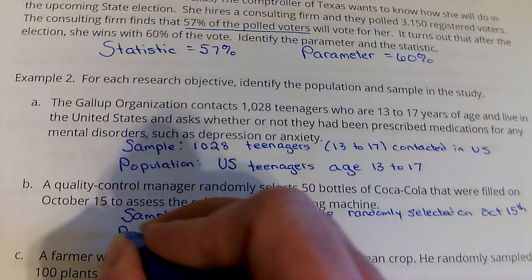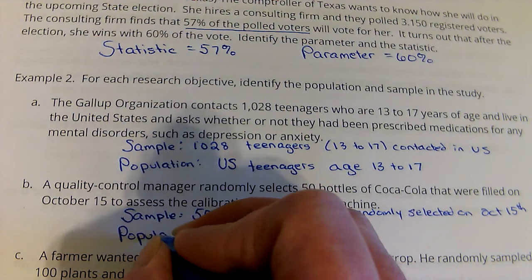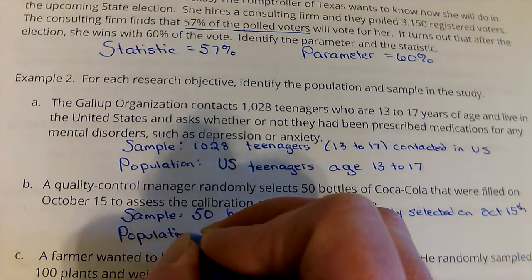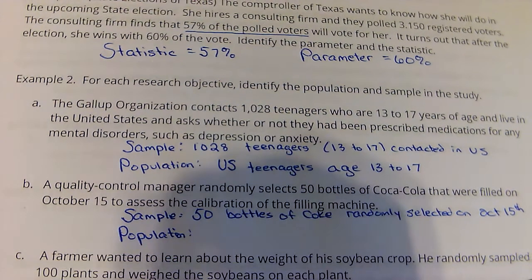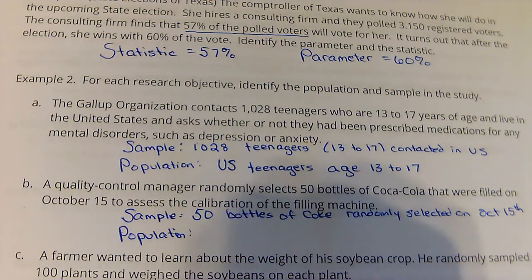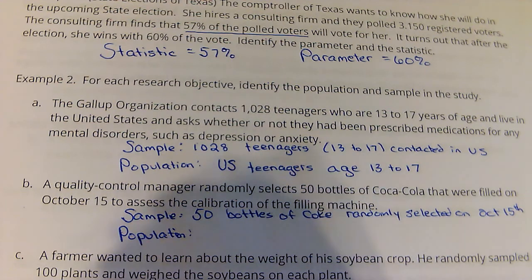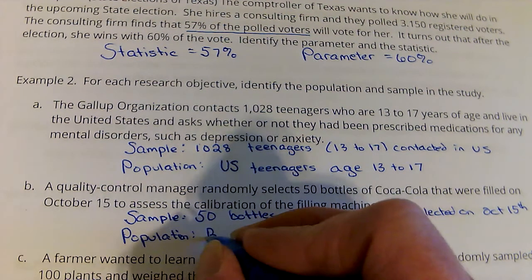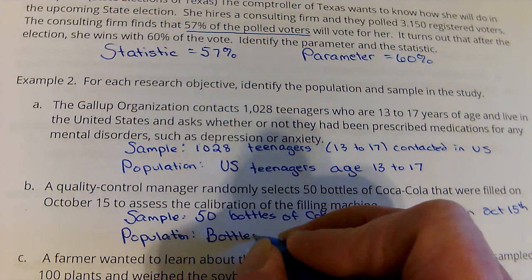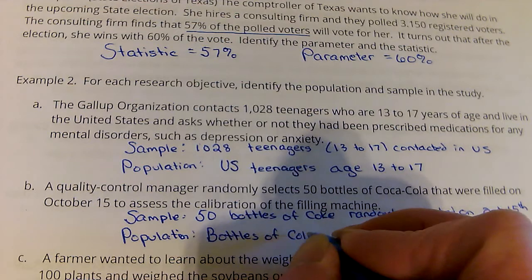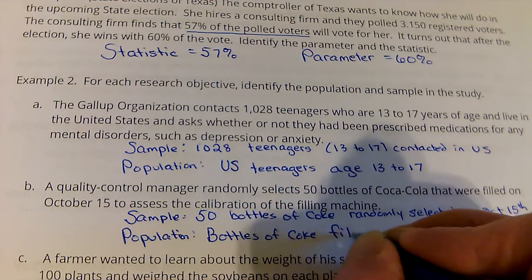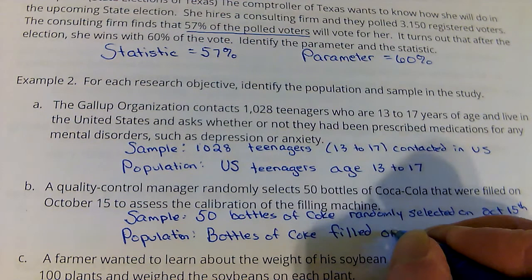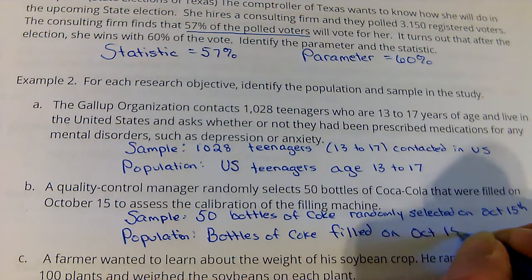What is the population that we're trying to analyze? Is it all Coke bottles manufactured forever? No, it's the bottles of Coke filled on October 15th.